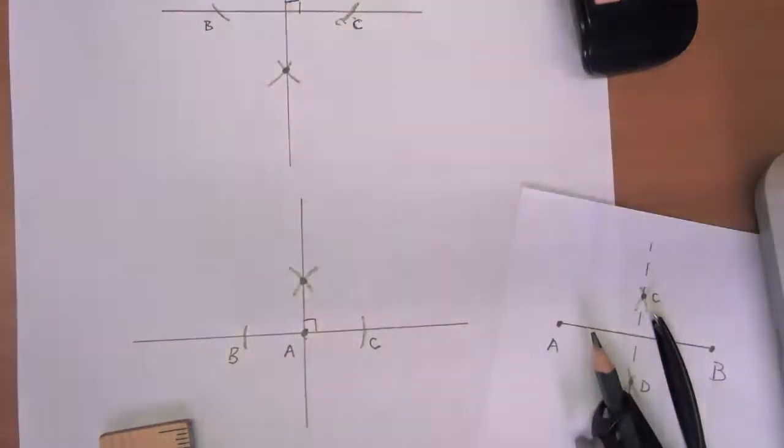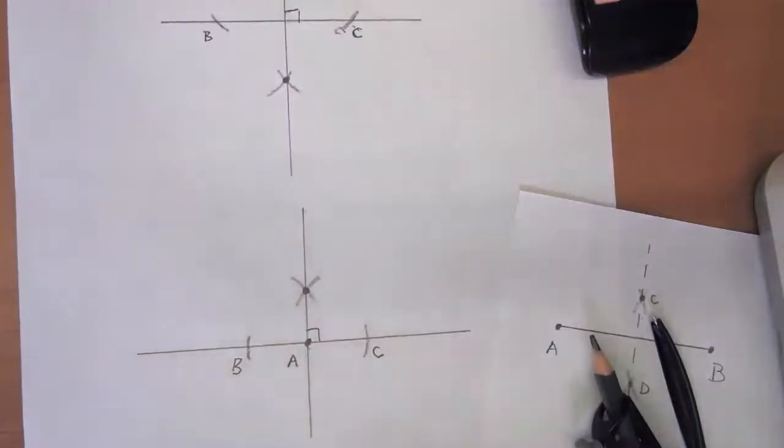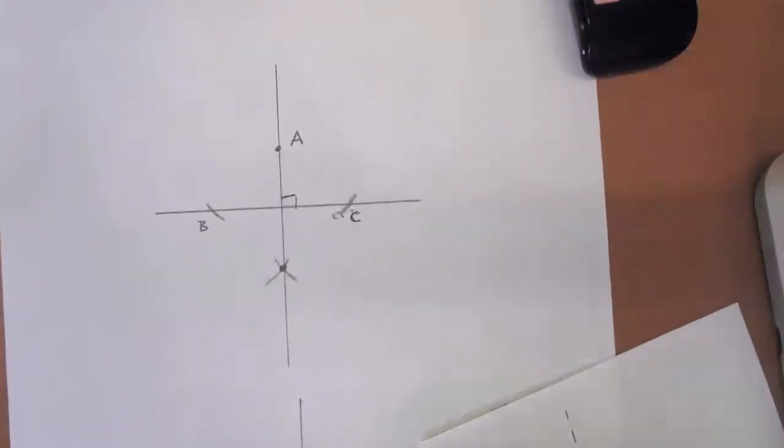All right, so that's how you can use the notion of a perpendicular bisector to solve this extra task, which is constructing a perpendicular to a given line that passes through a given point.